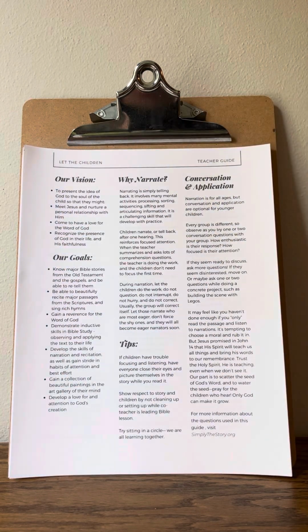Next page is our vision and goals. These are helpful if you are presenting this guide to church leadership for approval. There's also a brief overview of narration, what it is, why we do it, and then the same for conversation and application. Just a few tips as you prepare.